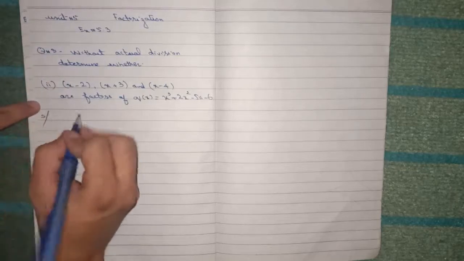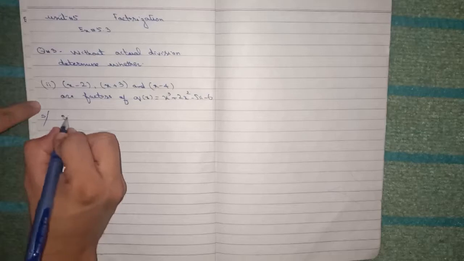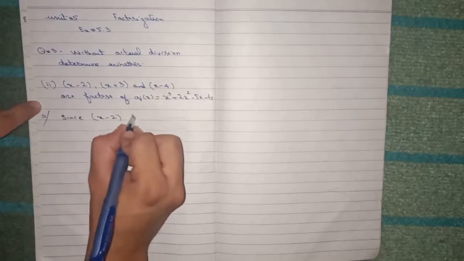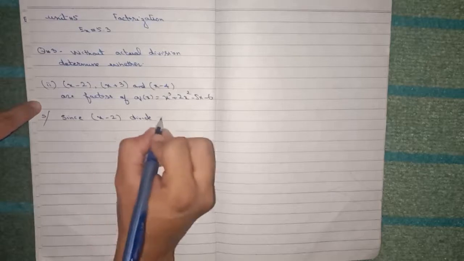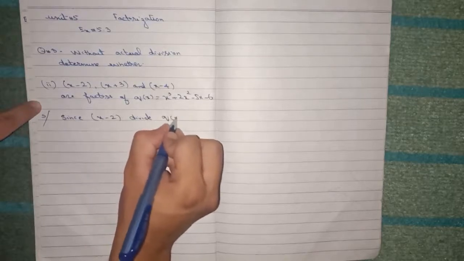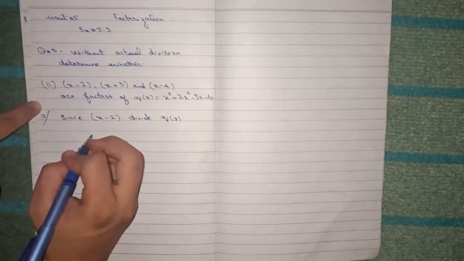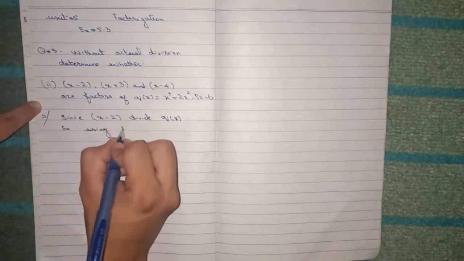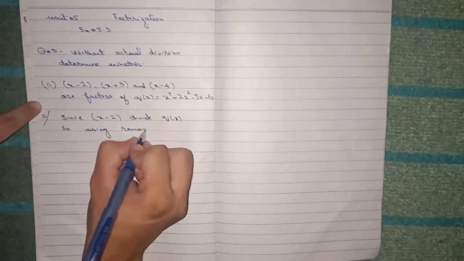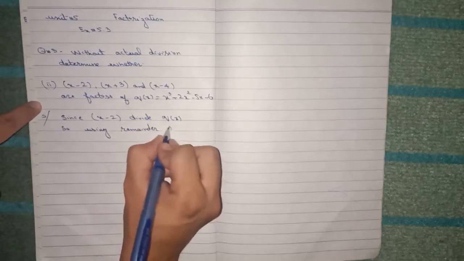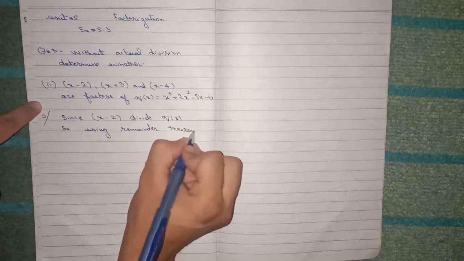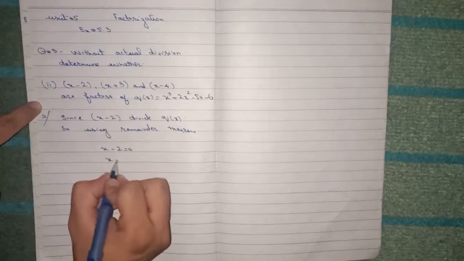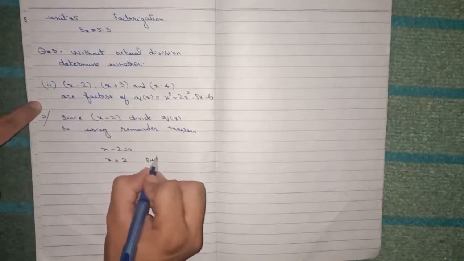Solution. Since x minus 2 divides the polynomial q of x, using the remainder theorem, x minus 2 equals 0, we have x equal to 2, put in q of x.